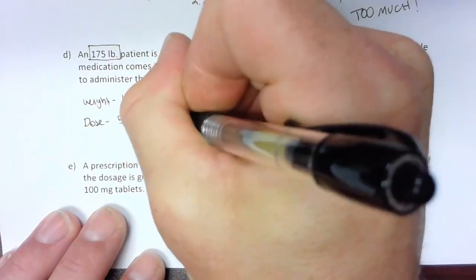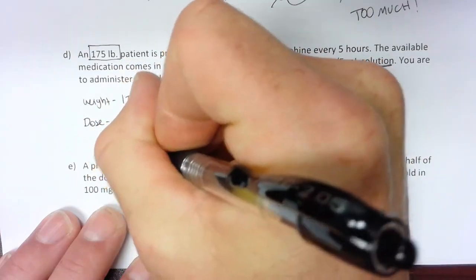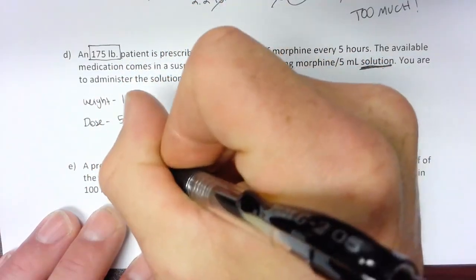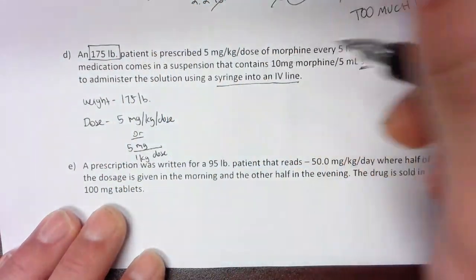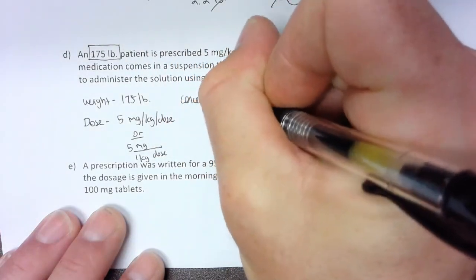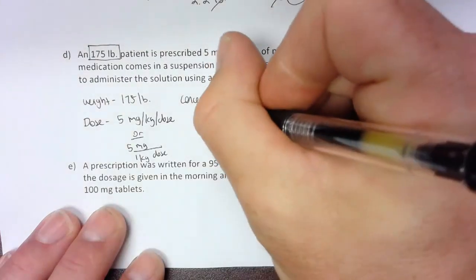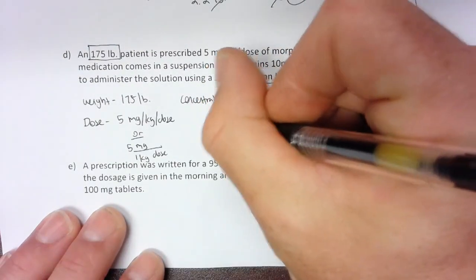And again, we could write that like this: 5 milligrams per 1 kilogram per dose. Same thing. And then finally the concentration of that liquid: 10 milligrams for every 5 milliliters of that solution.